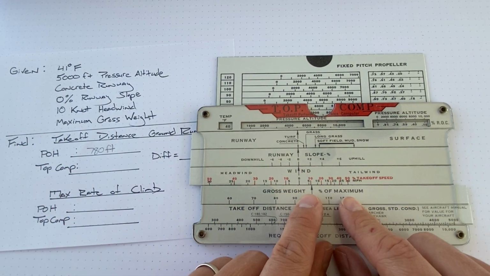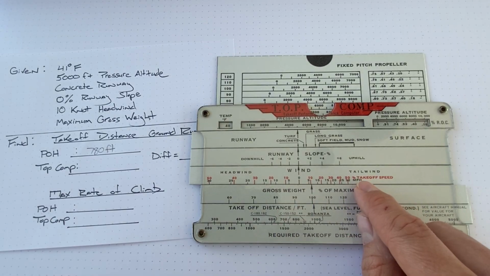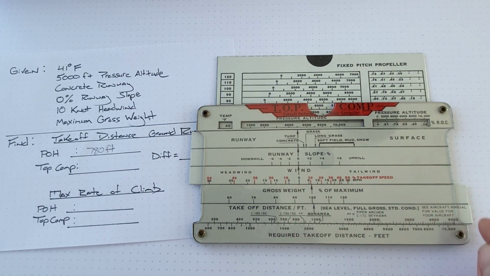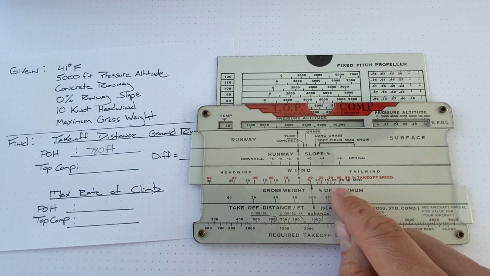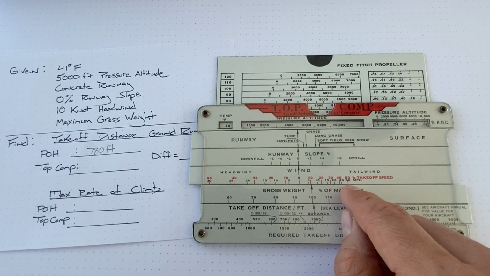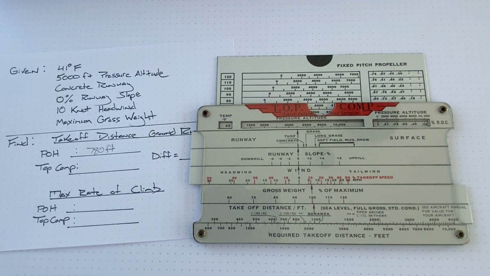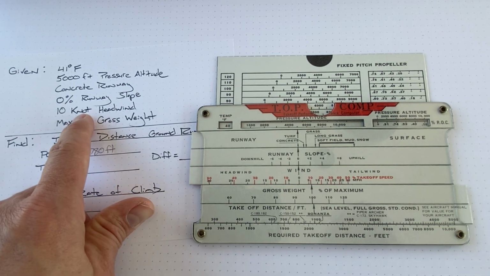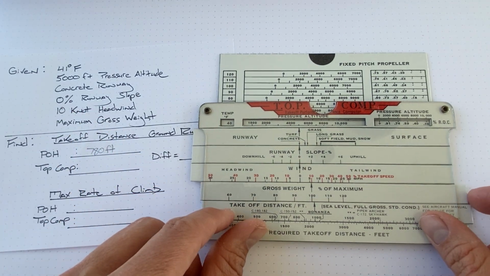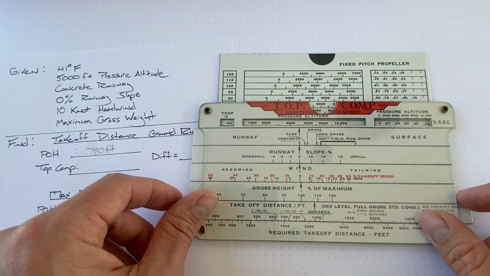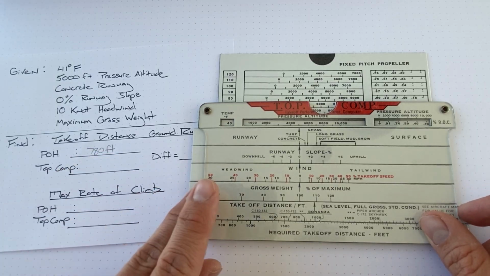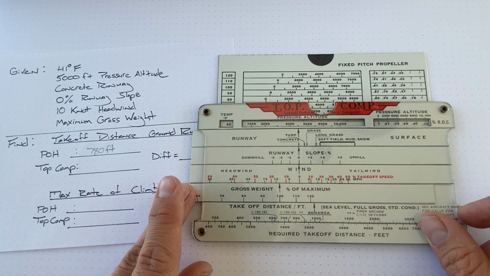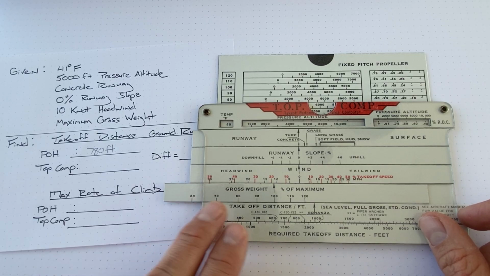Now, headwind is listed, there's two scales here. So we have a red scale for percentage of our takeoff speed, or we have a black scale, which is for wind, headwind, or tailwind in miles per hour. And our question is in knots, so we'll have to convert that. So 10 knots of a headwind will be 11.5 miles per hour. So we'll use the black scale here, and we'll set it right about there.